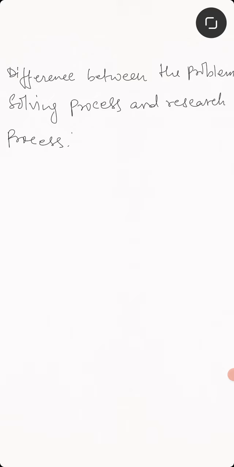Today we are going to discuss the difference between the problem solving process and the research process. In the previous class we already discussed what the problem solving approach is and a little bit about the research process. So today we are going to discuss the difference between these two.